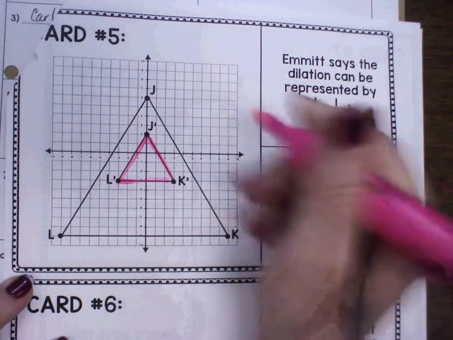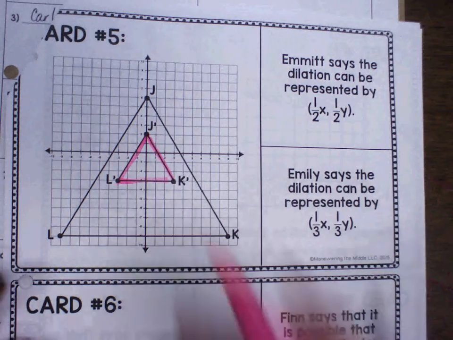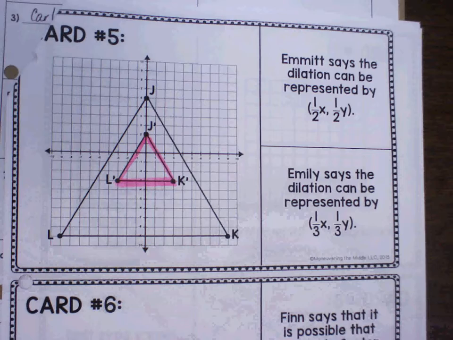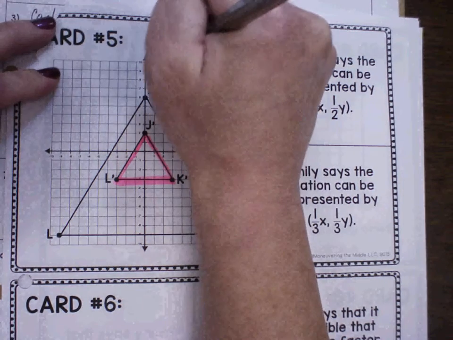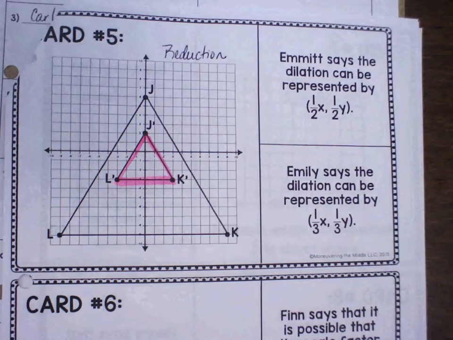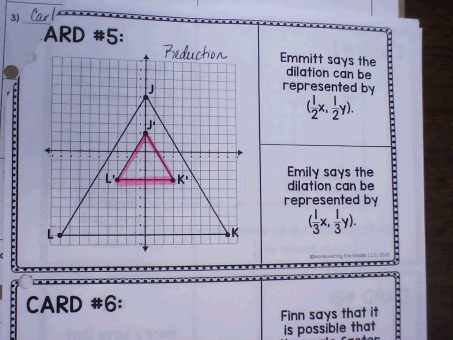Let's highlight the new one. Which one is the new one? Big one or small one? Small one. That's the small one. How do you know that that's the new one? It's got the little primes. Very good. So is this going to be enlargement or reduction? Most definitely reduction.